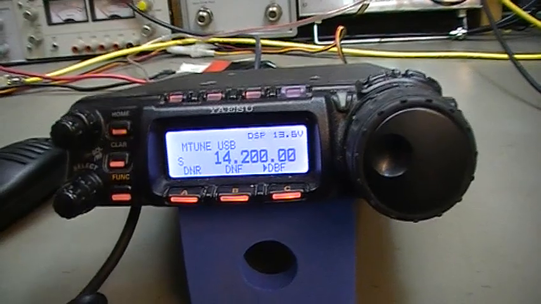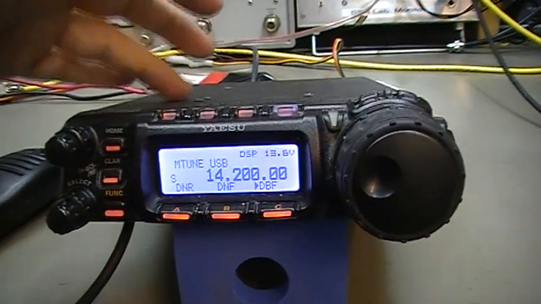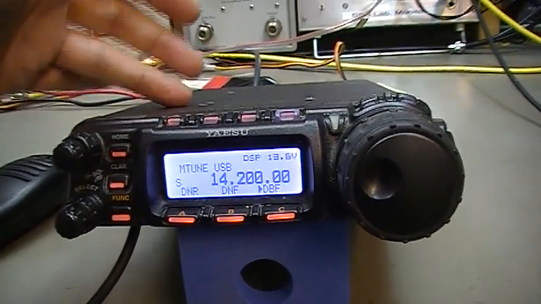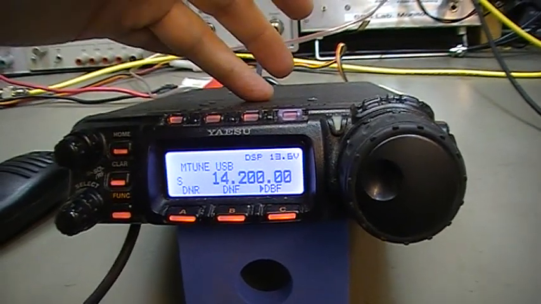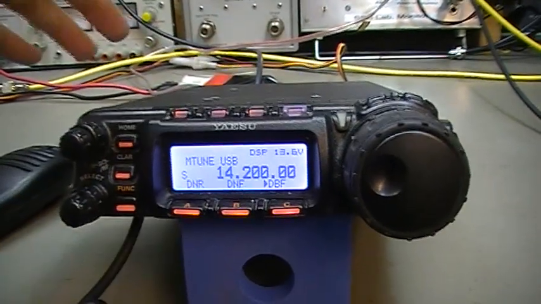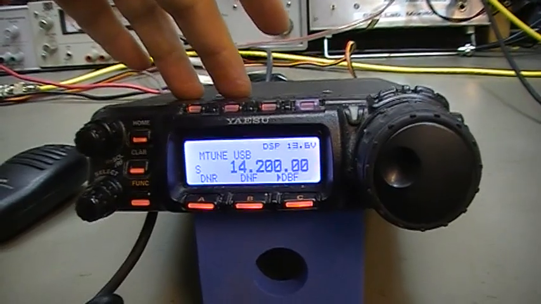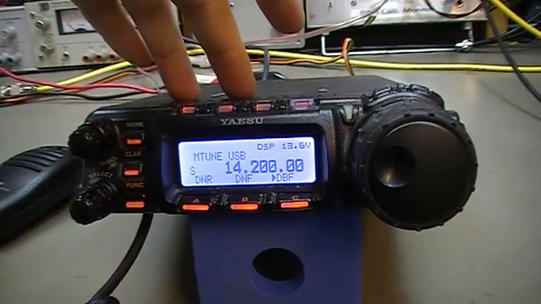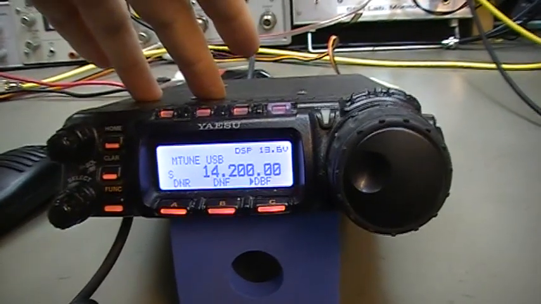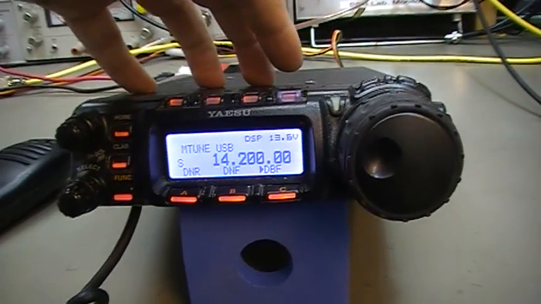But due to the fact that we do not have TX audio either way, so on SSB and on FM, I guess the problem is somewhere, let me call it front end, in the front end TX audio processing, however you want to call it. So let's start with our first test.